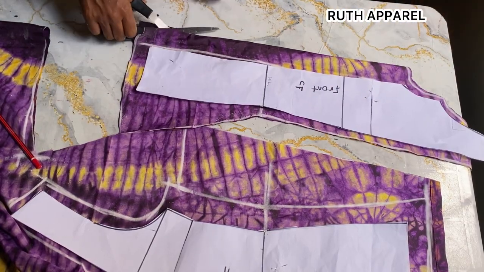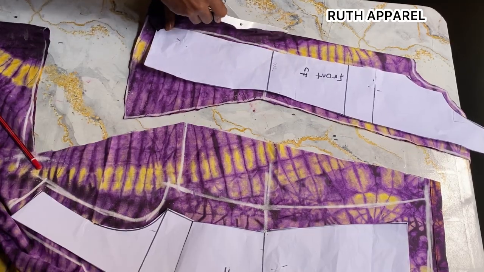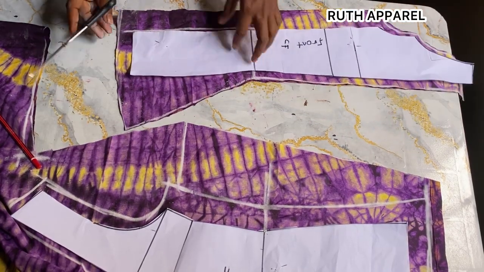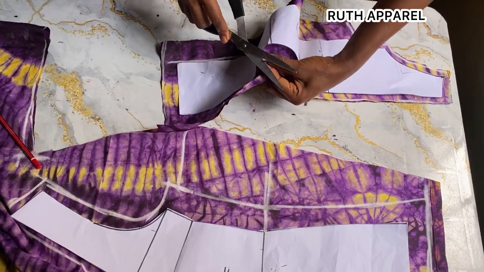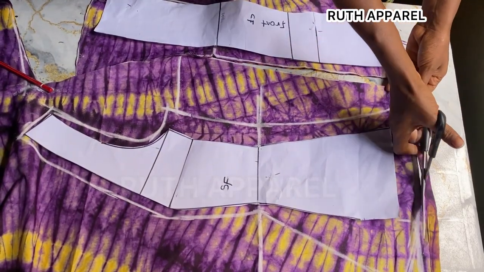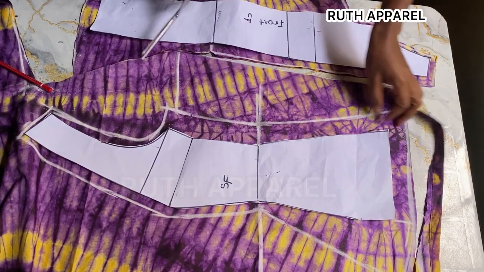So I'll open up the zipper allowance for the front part. That's because I'll be adding zipper to the front part of this blouse. Do well to add zip wherever you want. You can also add at the back of your own blouse.